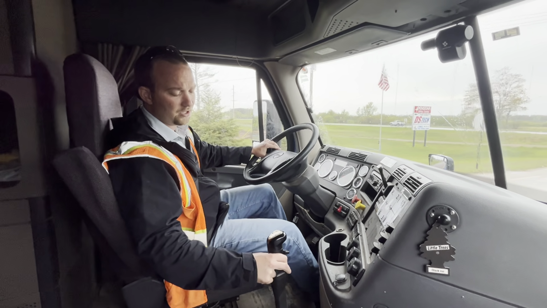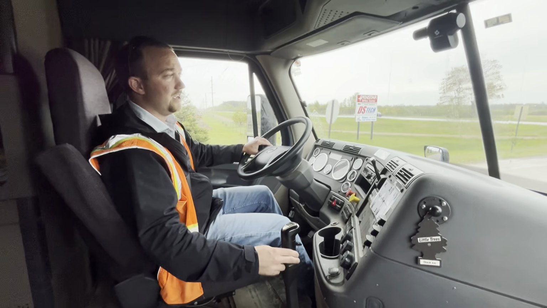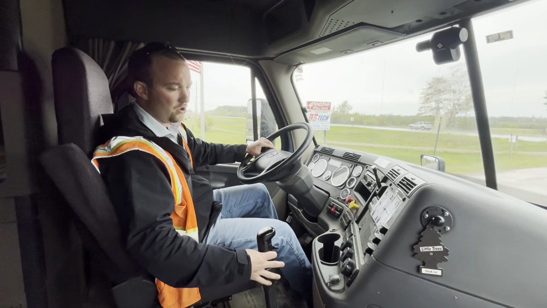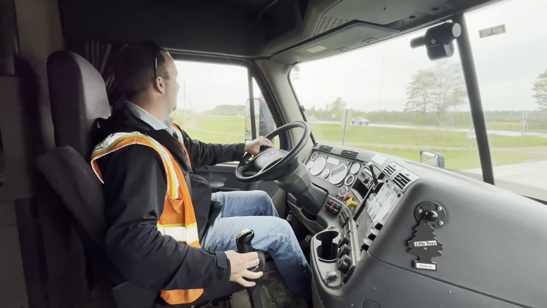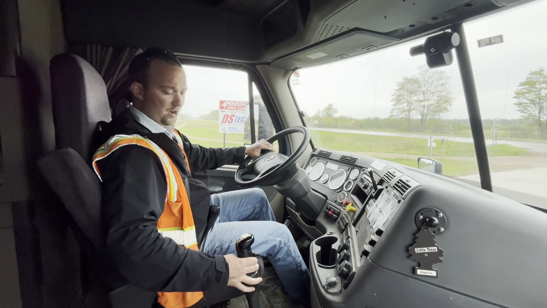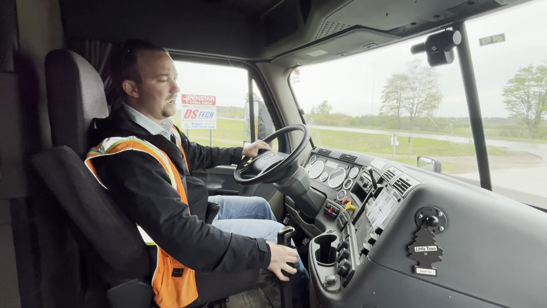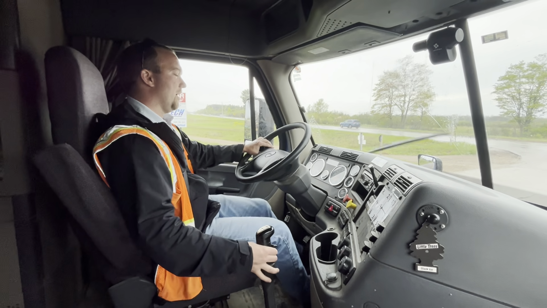Down to 1,000 RPMs, clutch neutral, rev, clutch, 4th. Down to 1,000 RPMs, clutch neutral, rev, clutch, 3rd. And we'll just keep going for funsies. We're at 1,000 RPMs, clutch neutral, rev, clutch, 2nd. And we'll drop one more, rev, clutch, 1st.